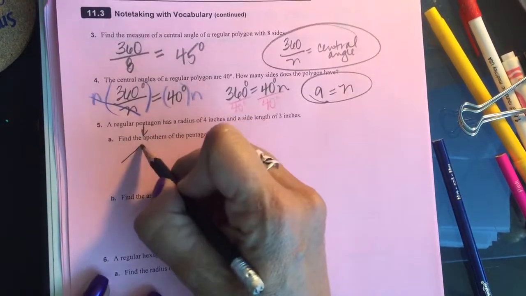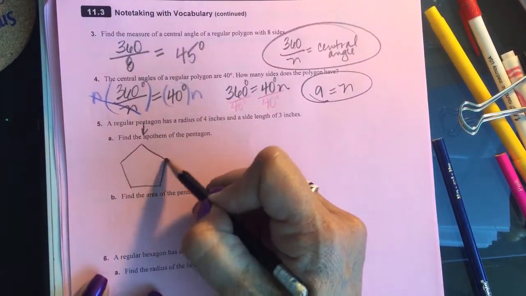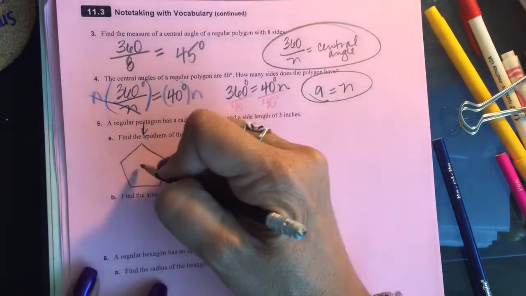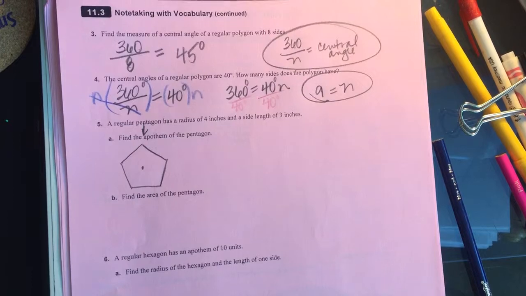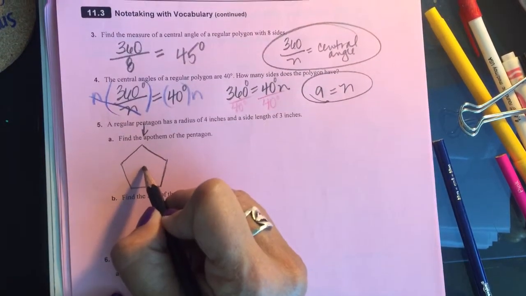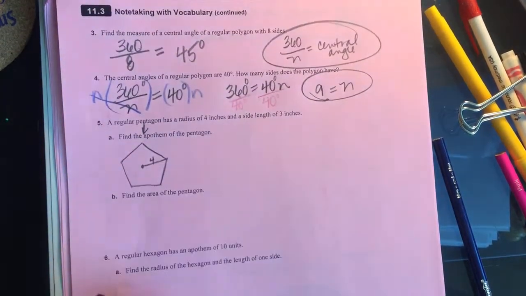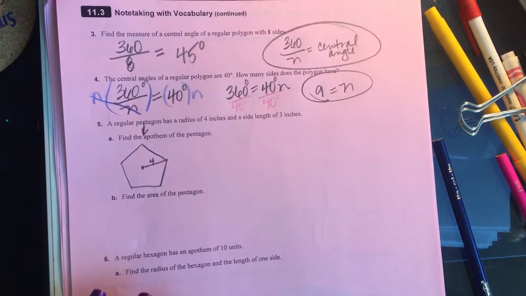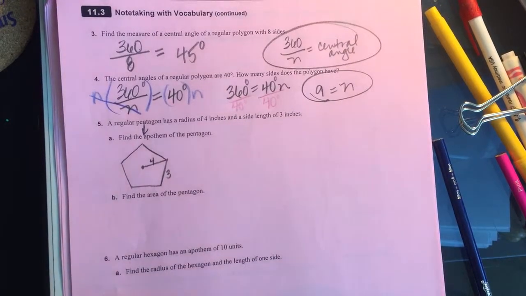Now we're going to sketch the best we can a pentagon. Take a second and sketch the absolute best you can a pentagon on that page. And then my next move is going to be to put a center on there so I can look at that radius they talked about of being 4. And they also talked about the side lengths of this pentagon being 3. The radius was 4 and the side lengths were 3. This is the information that we're given.